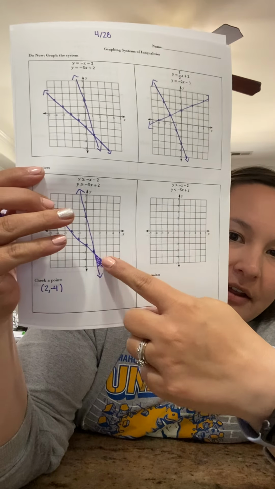All right. Now, how we're going to do this is we're going to check a point and see if that still works for this situation. All right. So I see that a good point we could choose is 2, -4. Because 2, -4 is right here on that line, and it's right in that little space. So let's plug that in for x and for y into both inequalities.